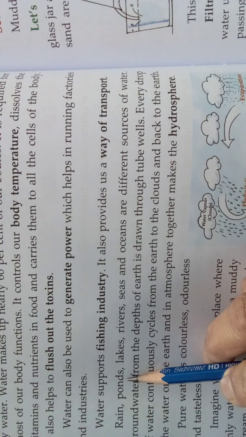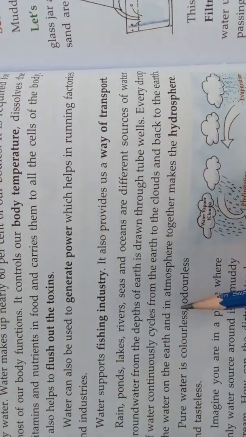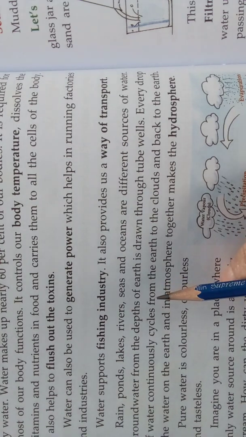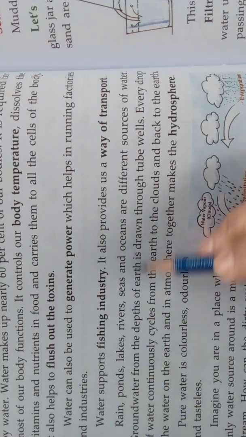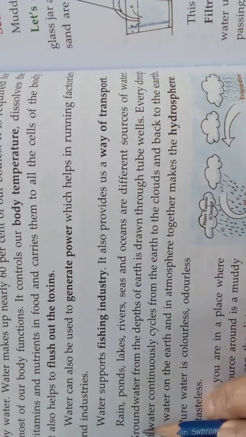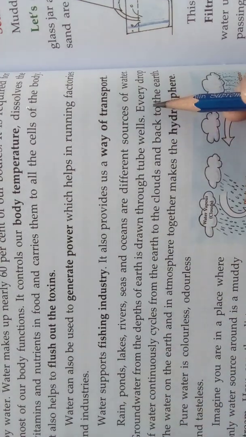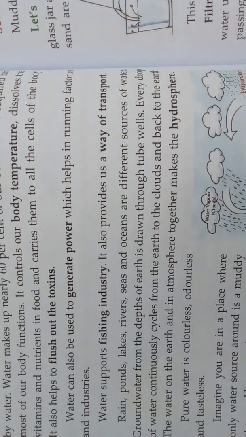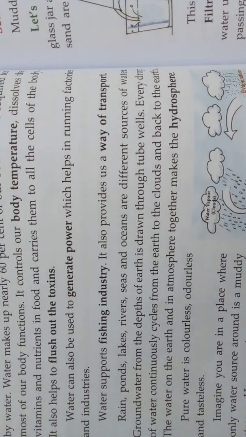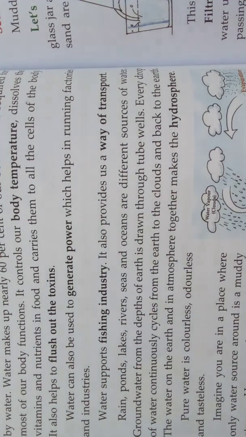See, rain, ponds, lakes, rivers, seas and oceans are different sources of water. We know rain is the main source of water. Groundwater from the depths of the earth is drawn through tube wells, from the water table that is present under the ground. This water can be drawn through tube wells.